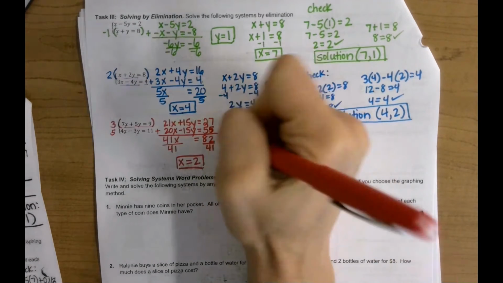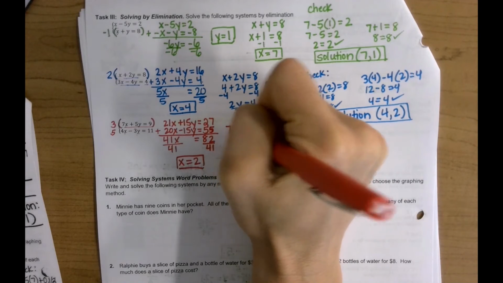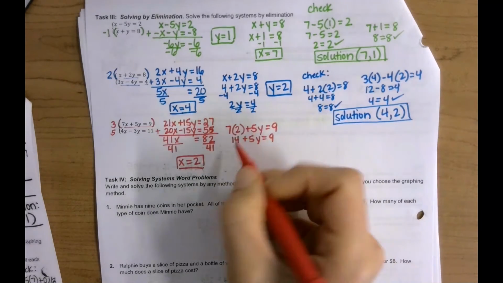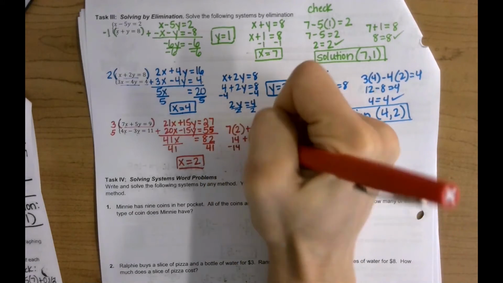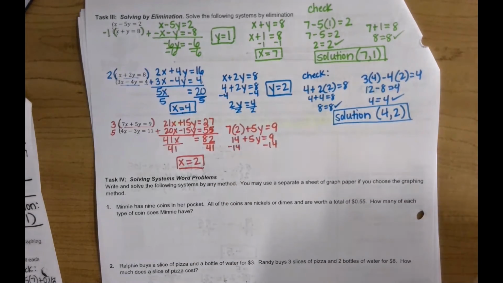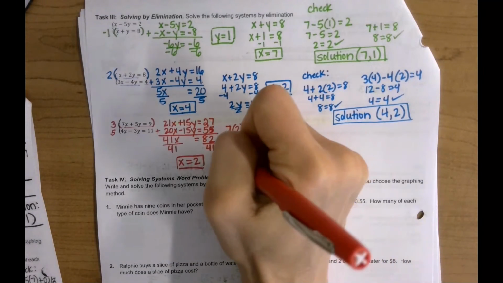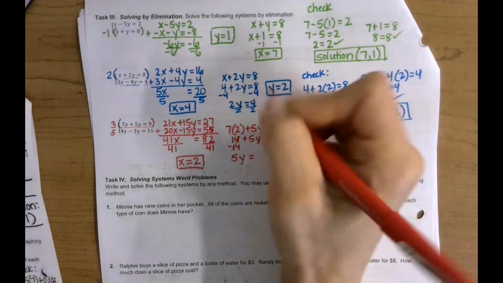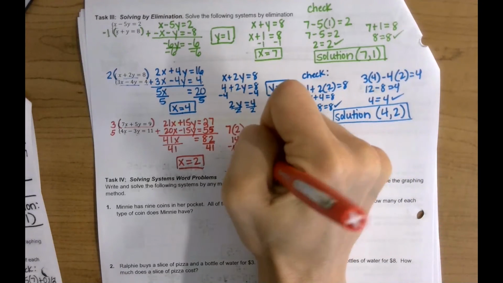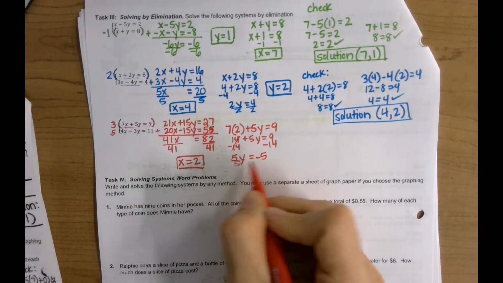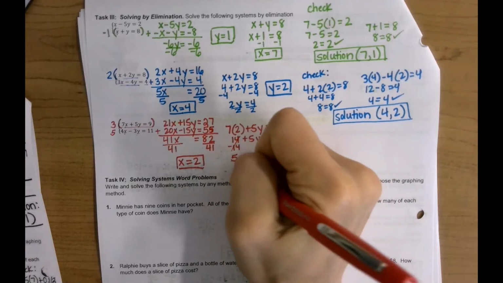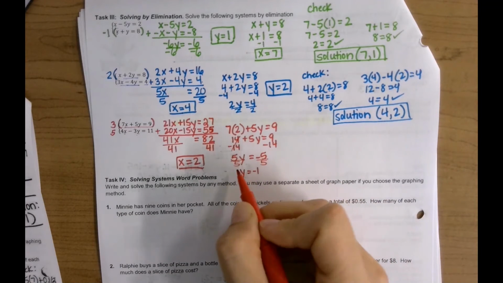7 times 2 is 14. Plus 5y equals 9. Now I want to subtract 14 from both sides. That cancels out. 5y equals negative 5. Divide both sides by 5. Y equals negative 1.